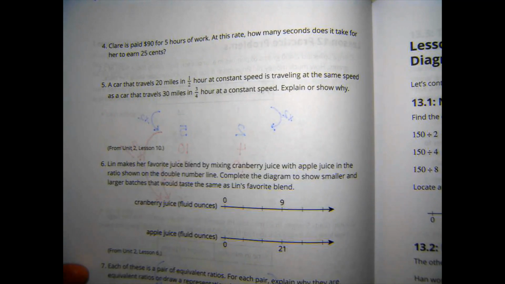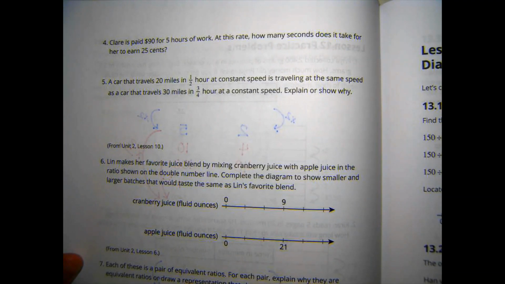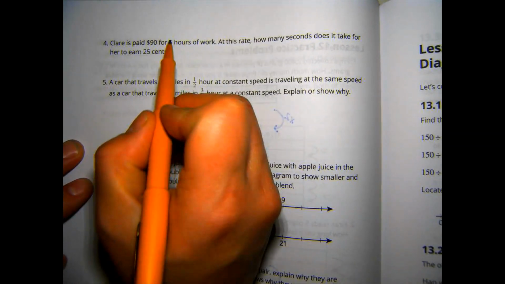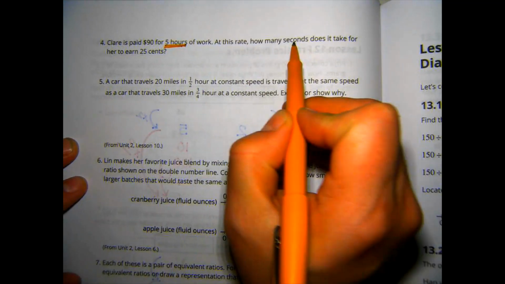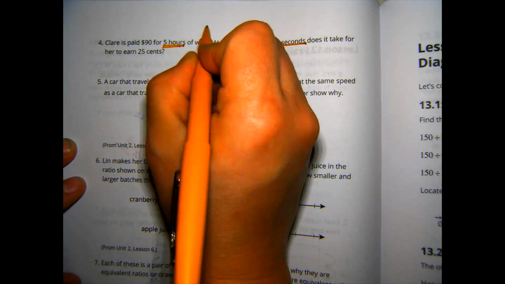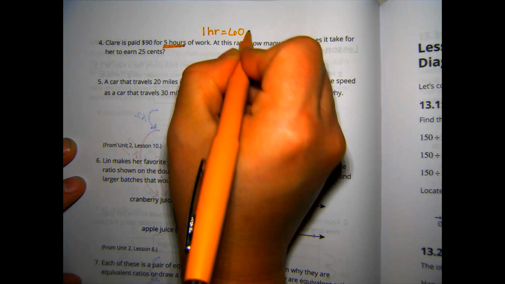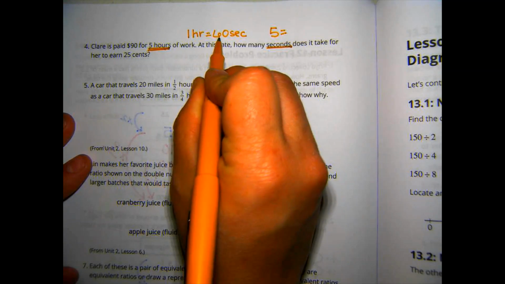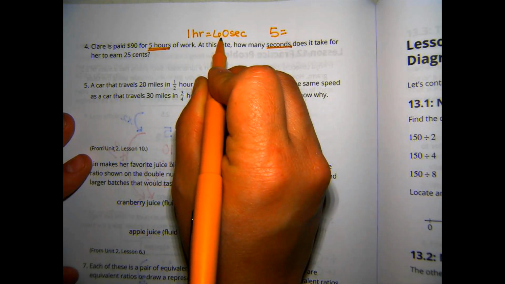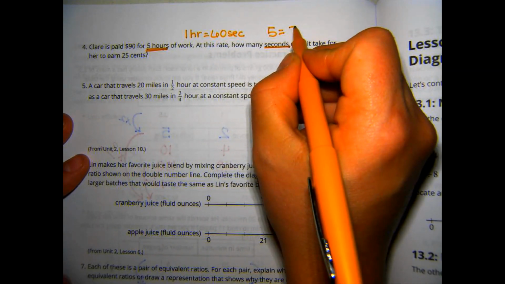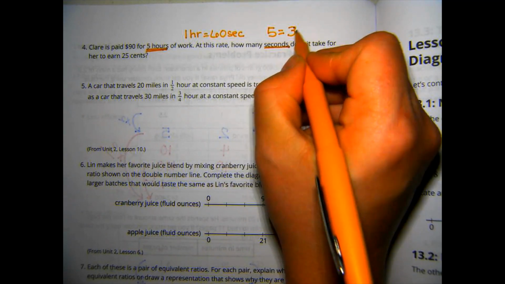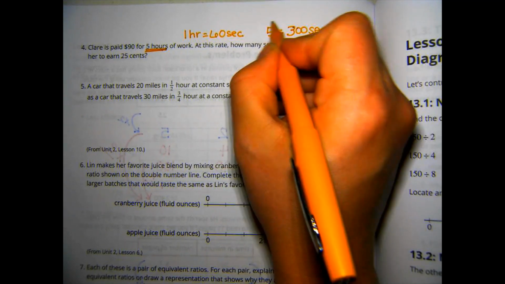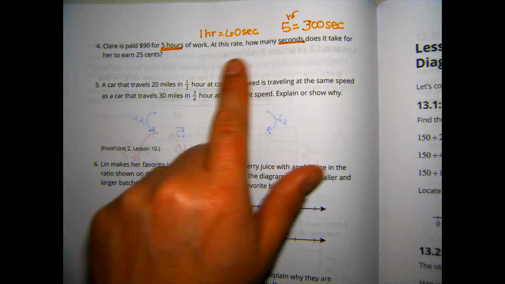Question number 4. Claire is paid $90 for 5 hours of work. How many seconds does it take her to earn 25 cents? So for this one, you're going to need to remember that this is in hours, and it's asking you for seconds. So remember that 1 hour is 60 seconds. So 5 hours would be 5 times 60 seconds, so 60 times 5, which is 300 seconds. And that's hours. So that should help you solve number 4.